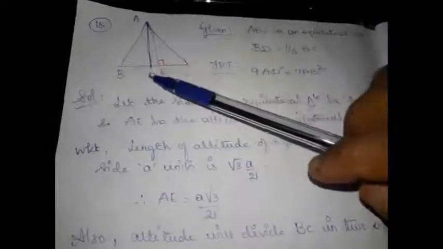It is given ABC is an equilateral triangle such that BD equals 1 by 3 times BC. We need to prove that 9 times AD square equals 7 times AB square, right? So first, before we get into the proof, we recall the properties of an equilateral triangle. What are all the things we know about an equilateral triangle?